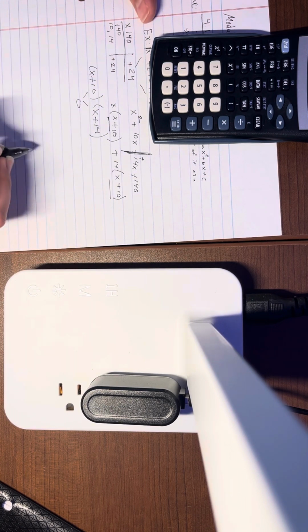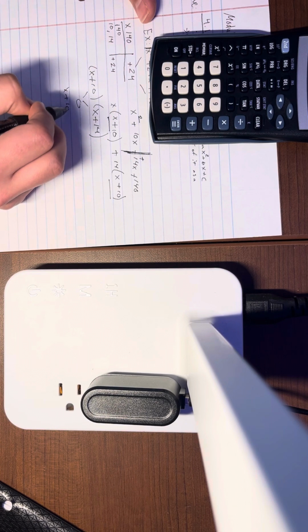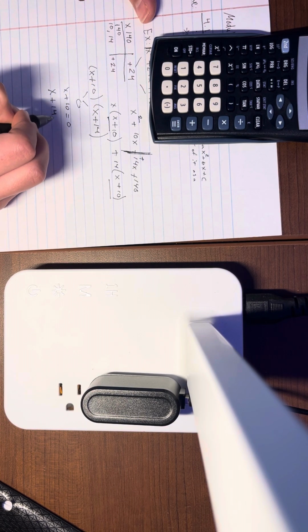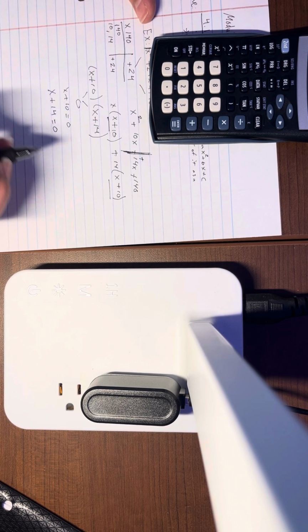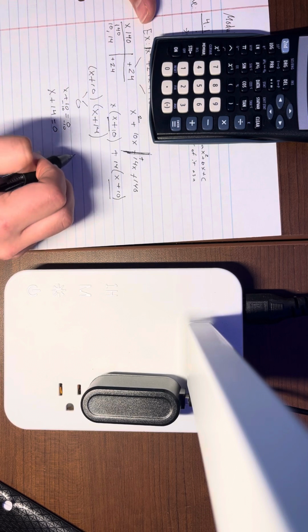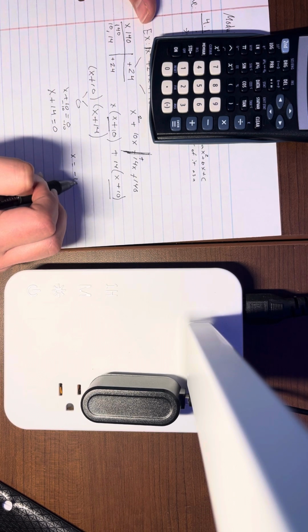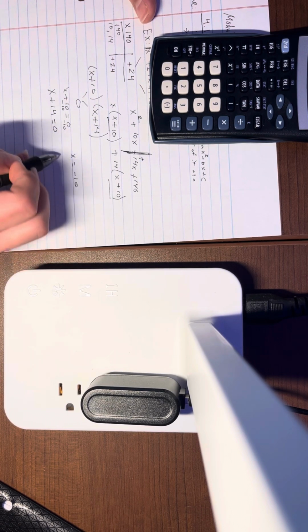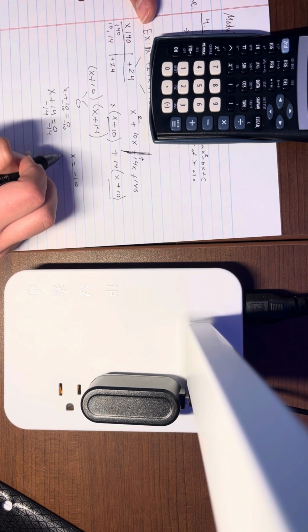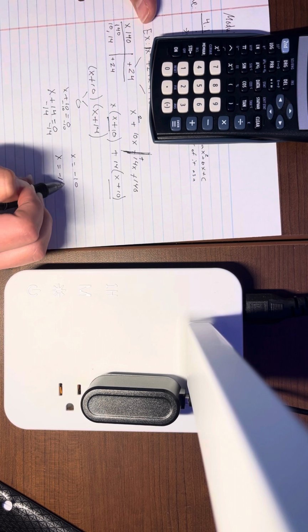So we're going to do x plus 10 is equal to 0, and x plus 14 is equal to 0. So if you subtract 10 from both sides for this first one, you're going to get x is equal to negative 10. And then if you subtract 14 from both sides, you're going to get x is equal to negative 14.